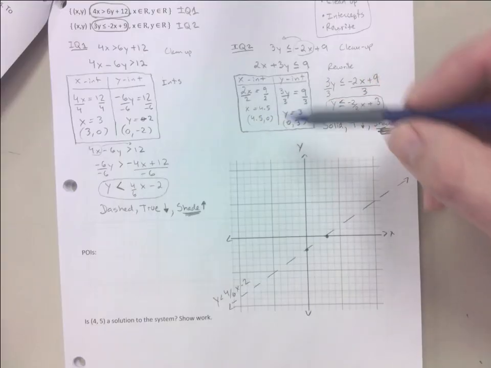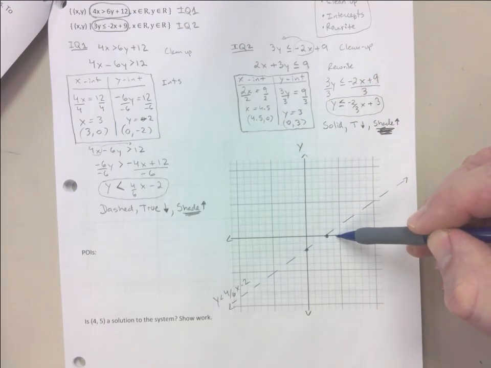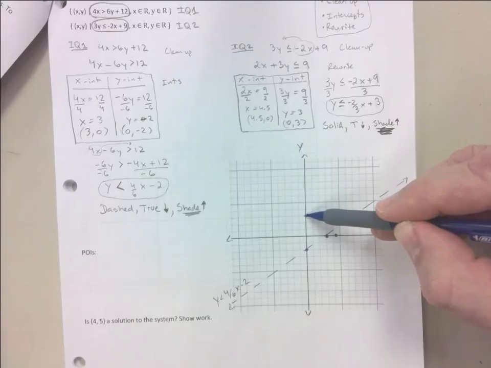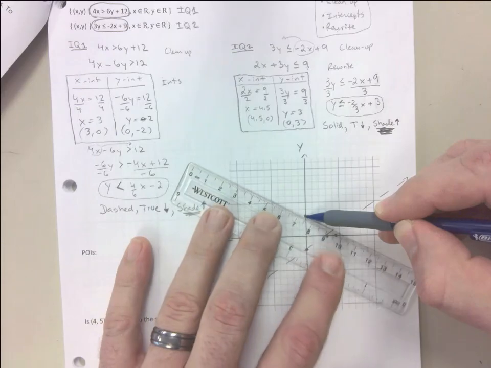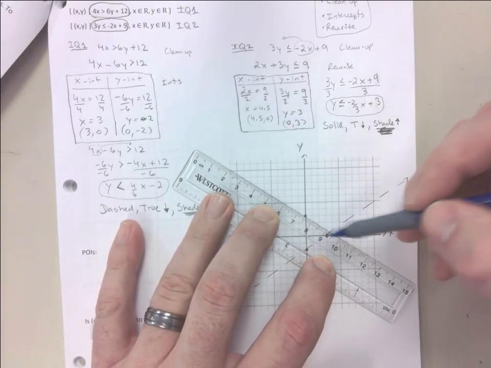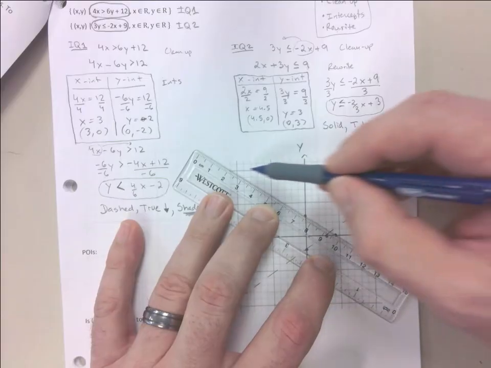(4.5, 0), that's my other line. 4.5 is right about there. (0, 3) is right there. This is a solid line. I expect it to go down because my slope was negative.